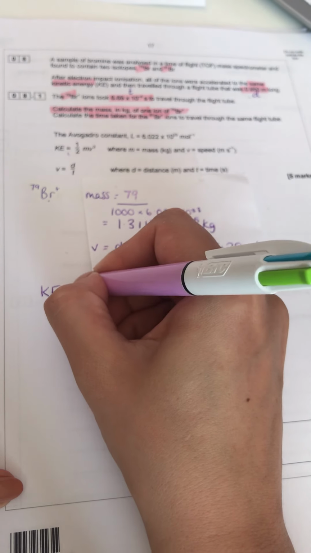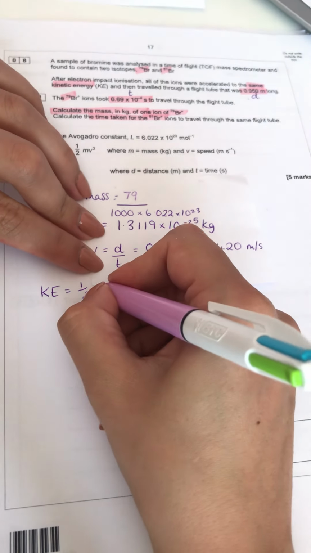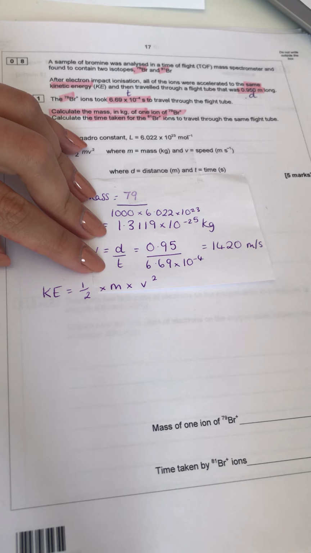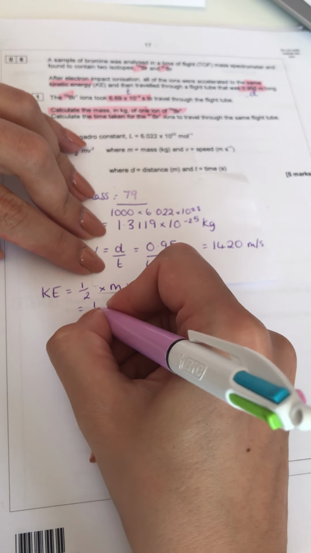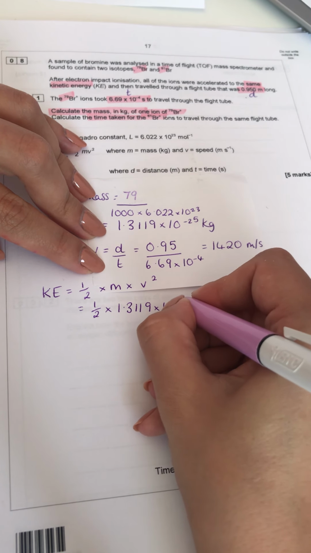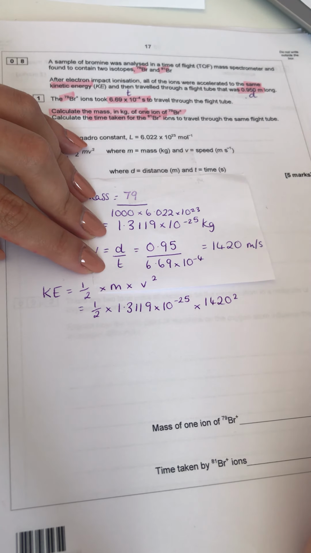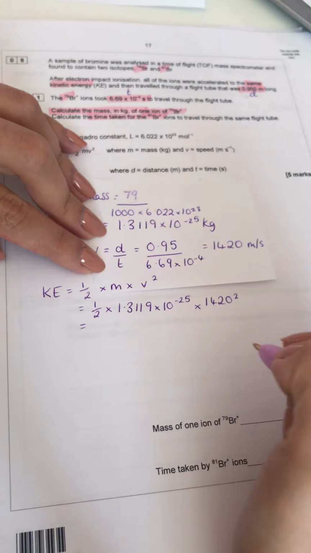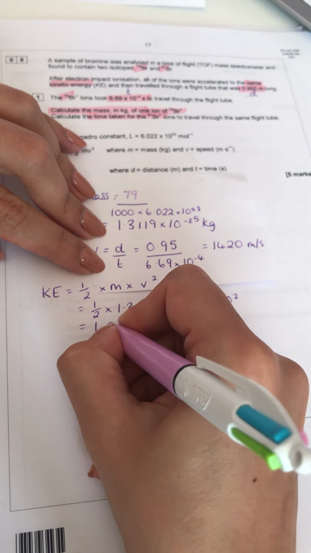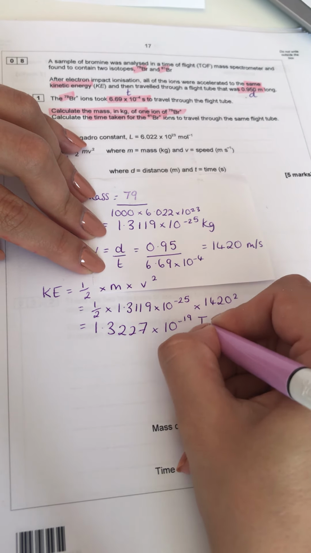So now I've got that, I can use my kinetic energy equation. So the kinetic energy equals half multiplied by the mass times the velocity squared. So I'm going to have a half times 1.3119 times 10 to the minus 25 times 1,420 squared, which tells me the kinetic energy of the bromine 79 is 1.3227 times 10 to the minus 19 joules.